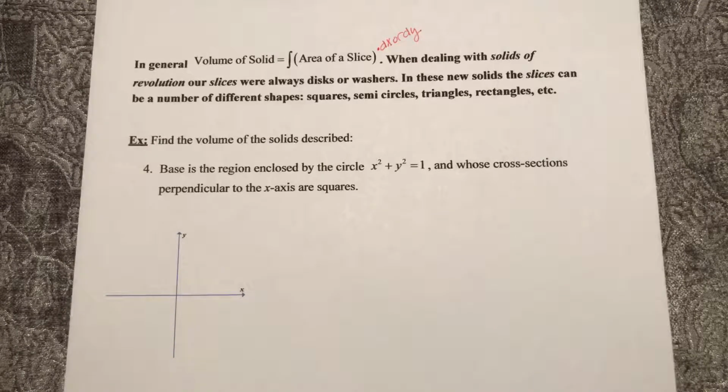In general, the volume of a solid is the integral of the area of a slice multiplied by dx or dy, the height. When dealing with solids of revolution, our slices were always discs or washers. But in these new examples, the cross sections can be different shapes.